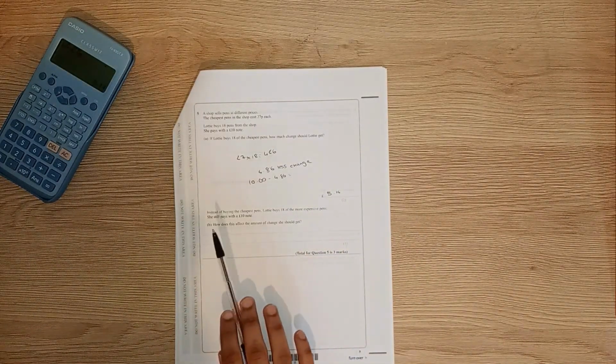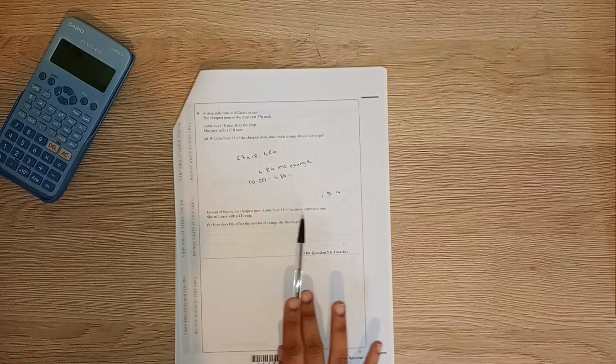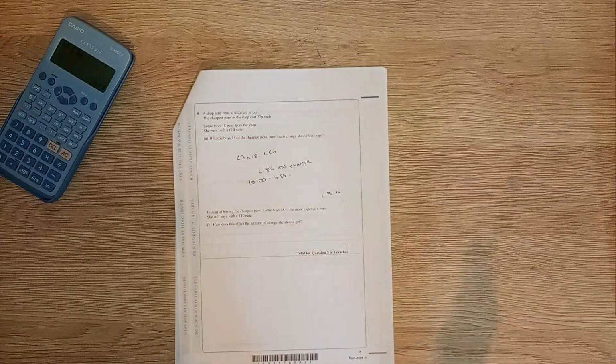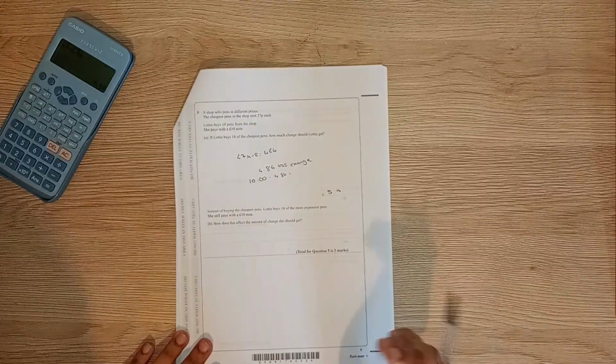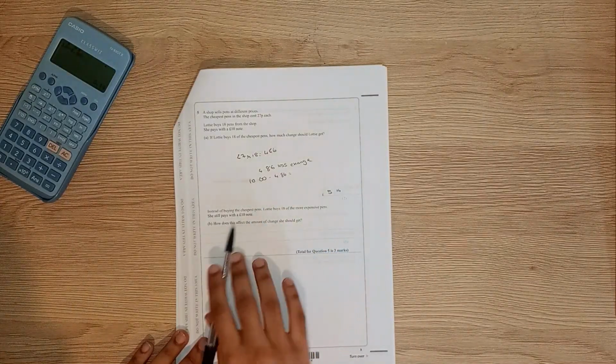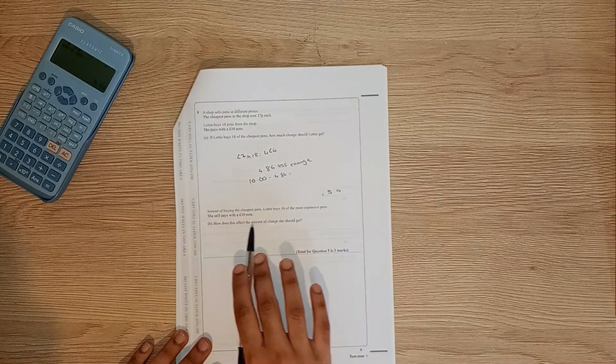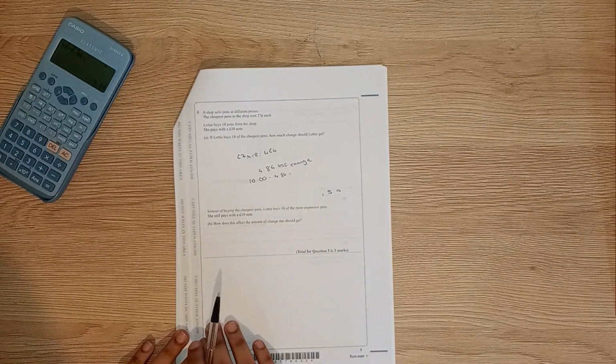It said instead of buying the cheapest pens, Lottie buys the more expensive pen. Ooh, fancy. She gets to buy the more expensive pen because she's being congratulated by one of her friends for buying cheap pens. So keep that aside. We're going to go on to how this affects the amount of change she gets.